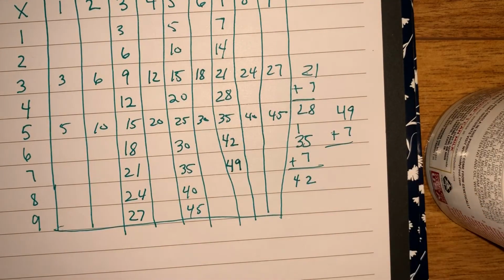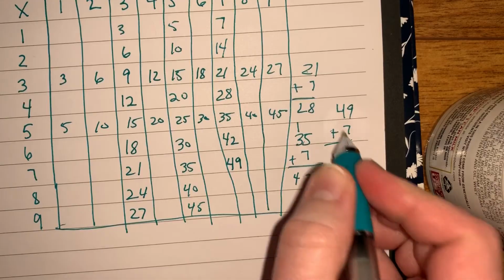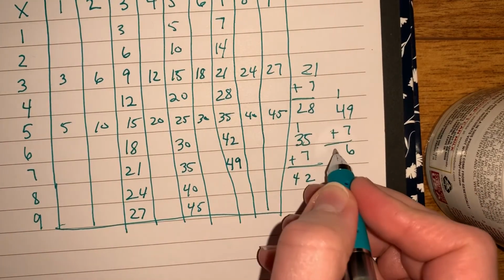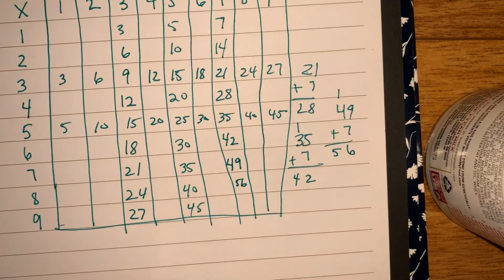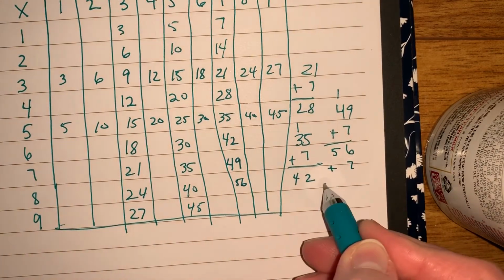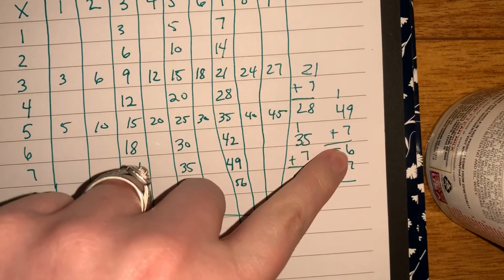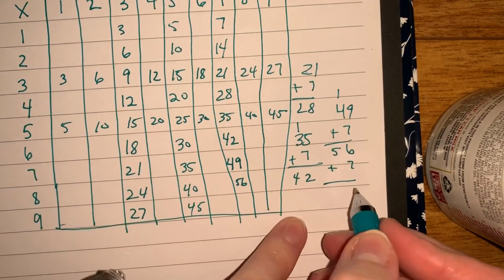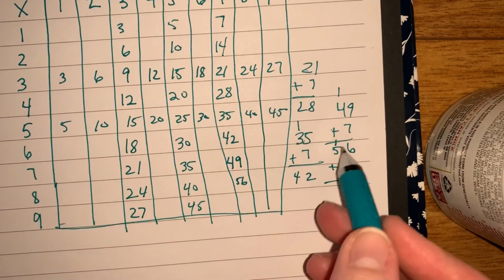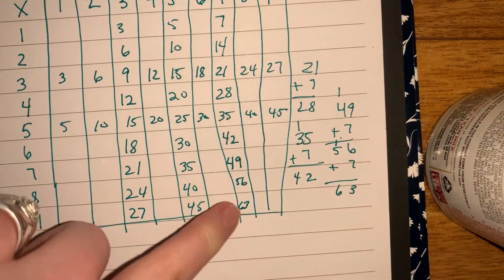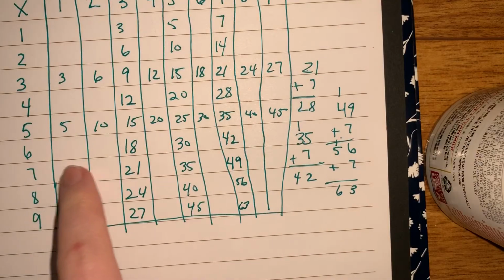And 9 plus 7 I can count up by. I can go 10, 11, 12, 13, 14, 15, 16. So I know the 6 goes here, and I regroup the 1 to the 10s. And then I've got 1 ten plus 4 tens is 5 tens. So that's 56. And then I can do 56 plus 7. And 6 and 7 I can count up. Well, I also know that 6 plus 6 is 12. So 6 plus 7 is 13. And then I regroup that 1 over with the 5. And I get 63. And then because I filled out this one, I should be able to go across and fill out this one.